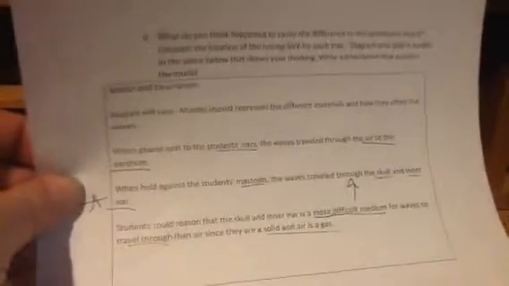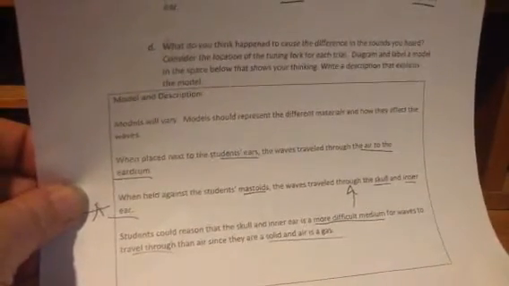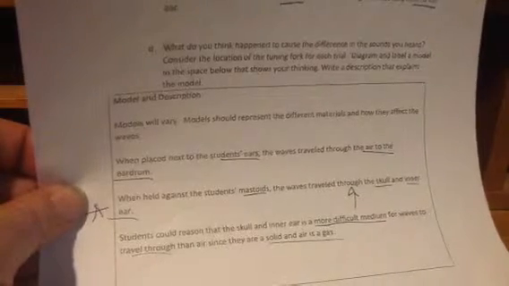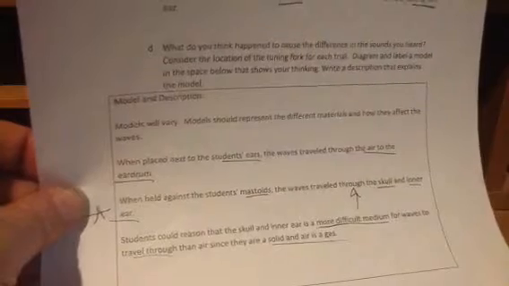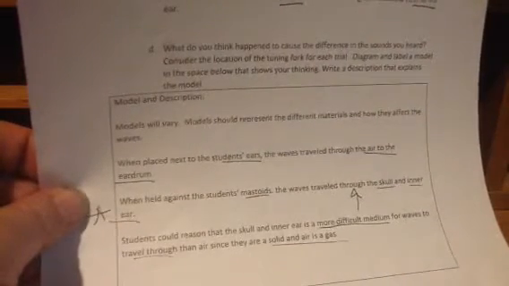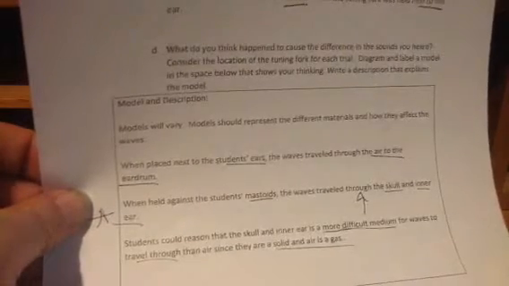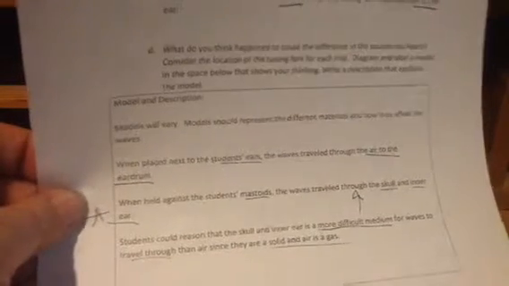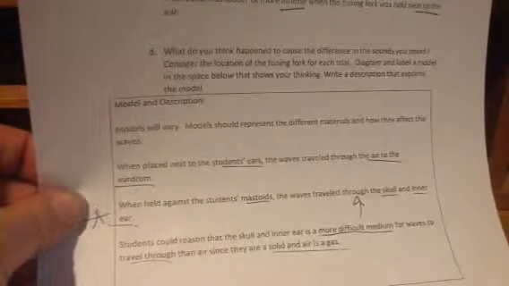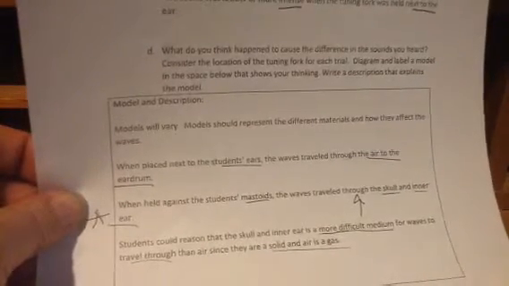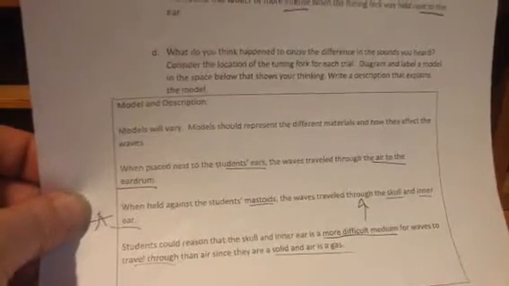And then when you drew, you should have drawn 2 diagrams, and you would have seen next to it that the model, when it's placed next to the ear, is traveling through the air to the ear drum, maybe some air dots, something like that. When it's held on the mastoid, you're traveling through the skull to get to the inner ear, which you should be able to figure out at this point since it took longer and it's not as intense. It's more difficult to get through that skull, that medium, that solid, that bone, than it is through the gas.